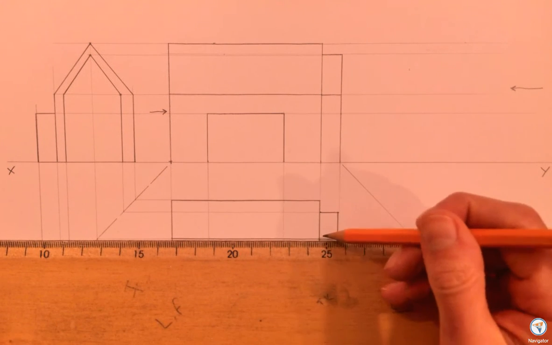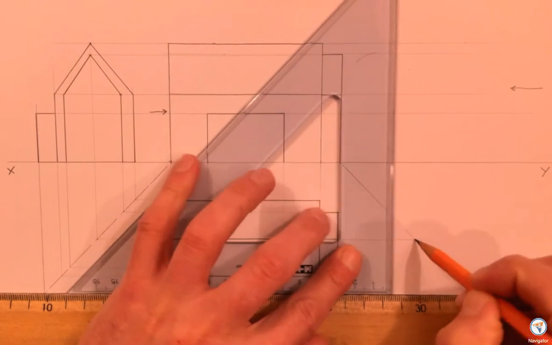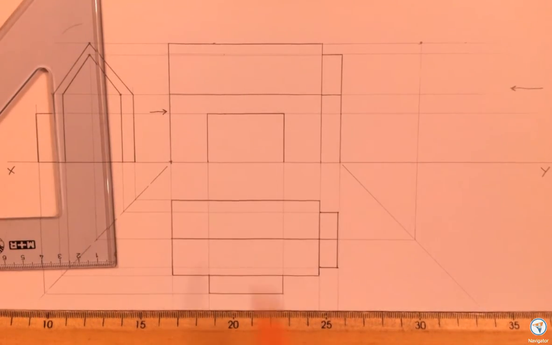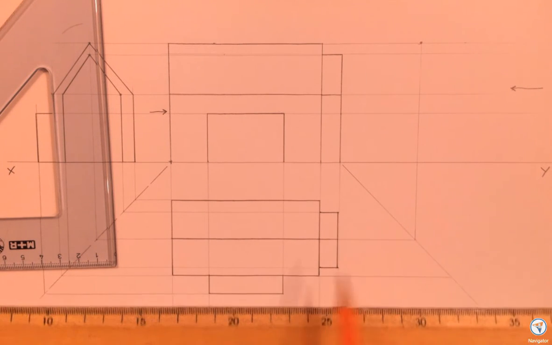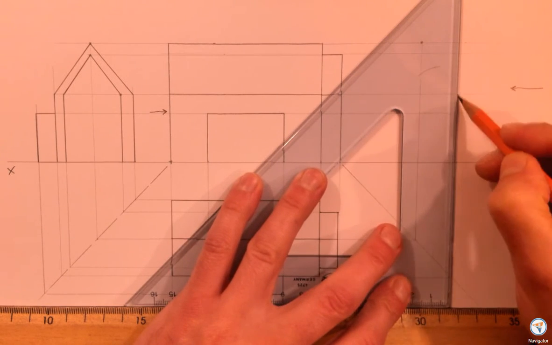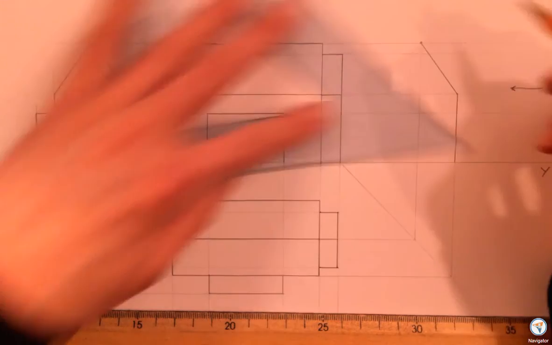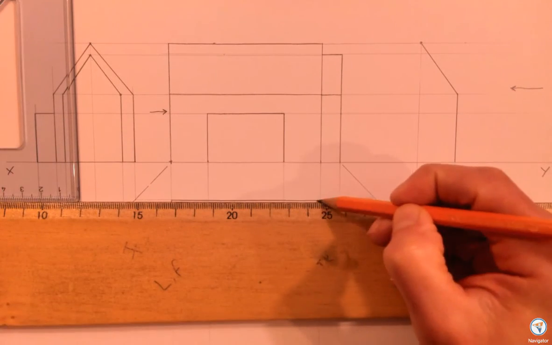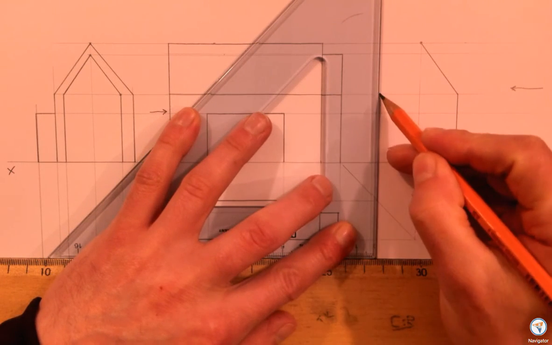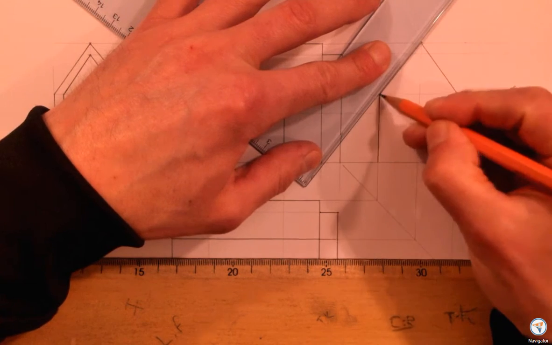So I'm going to take the roof to start with. Center of the roof, I bring it up. Here is the top of the roof. Front of the house comes across. Here's my front, comes across and up, and that gives me the front. Back of the house, across to hit the 45 and up, and that's the back of the house drawn in. That gives me the roof.